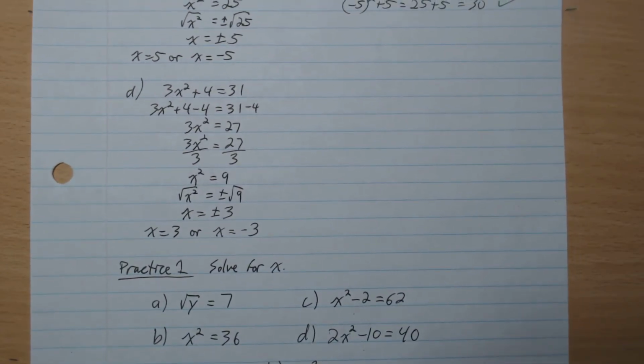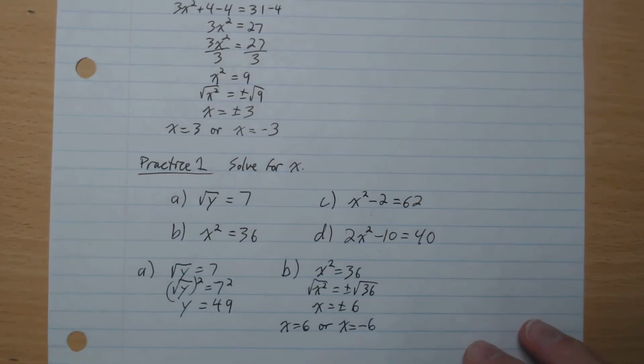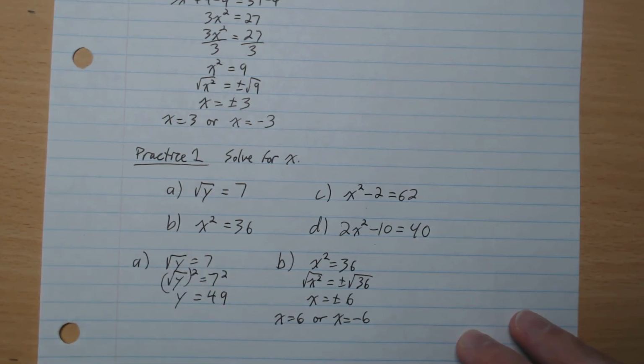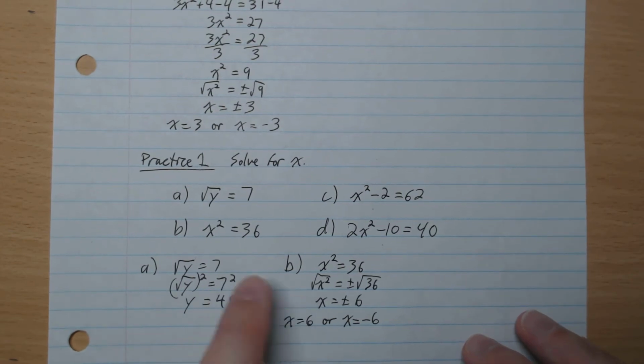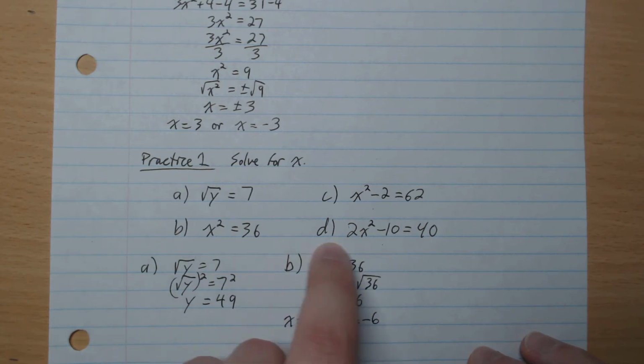Okay, time for you to practice. Go ahead and solve each of these equations. Okay, A, root y equals 7. So we square both sides to cancel the root, and so bang bang here. So y equals 49 as such. B, x squared equals 36. So we square root both sides, cancels out the square, bang bang. Plus or minus root 36. This is plus or minus 6. So in other words, x equals 6 or x equals negative 6 is the solution to this equation.